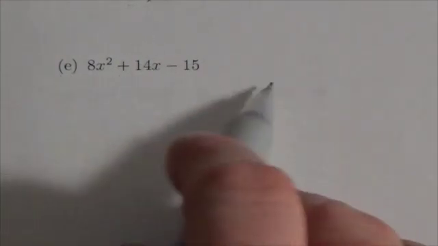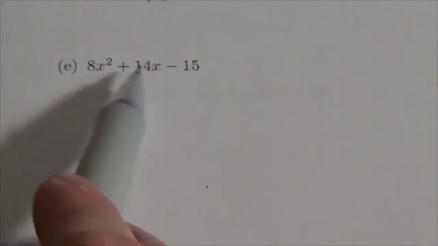Okay, here we go. Another trinomial here. Again, take a look for anything that's common. You look between the 8 and the 14, you think, oh, there's at least a 2 there. But 15 kind of ruins it because 15 is the product of 3 and 5, so there's nothing common to these three terms.